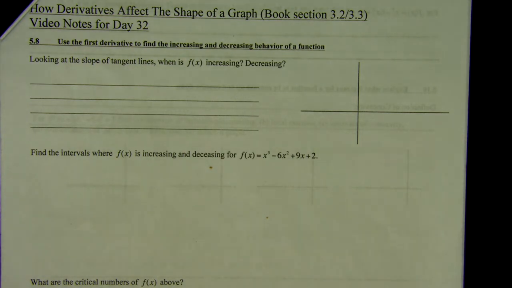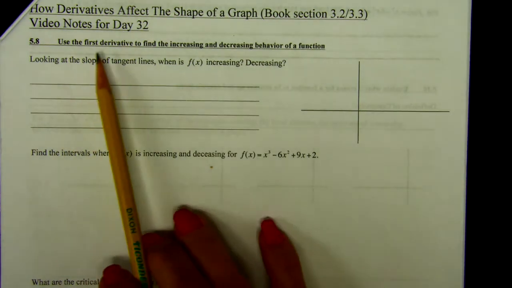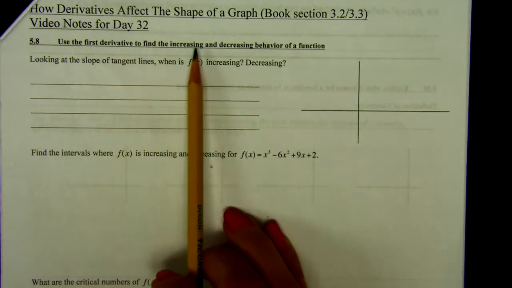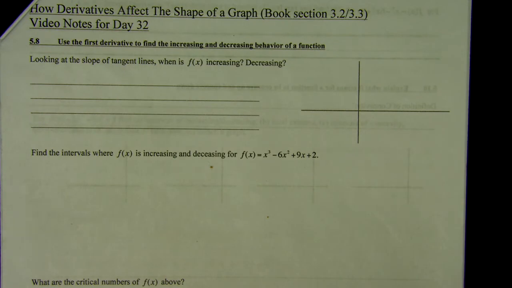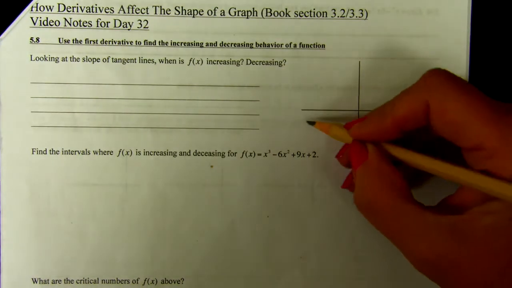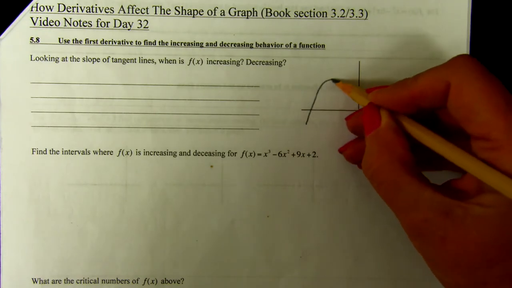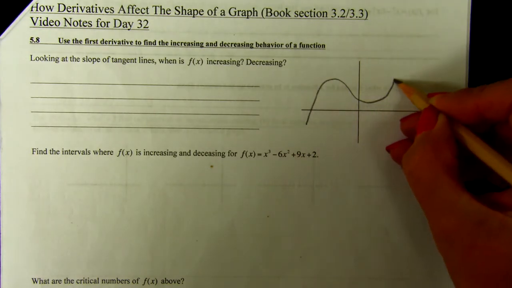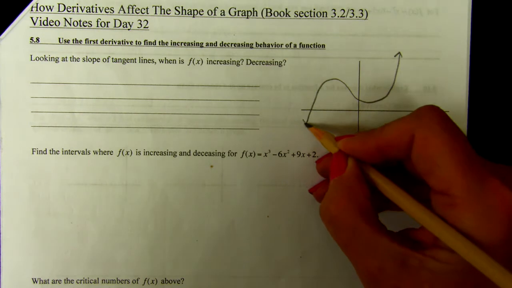Okay, so 5.8, this concept, we're going to be able to use first derivatives to find the increasing and decreasing behavior of a function. So let's first draw a graph and talk a little bit about what that might mean. So here's a function.